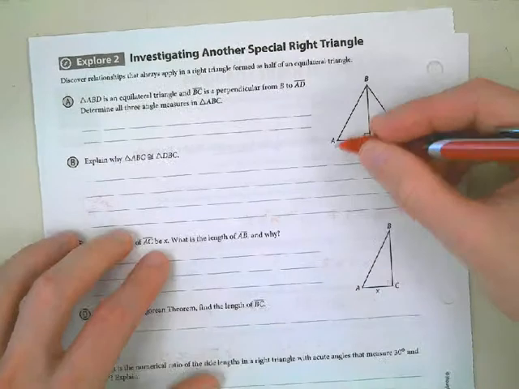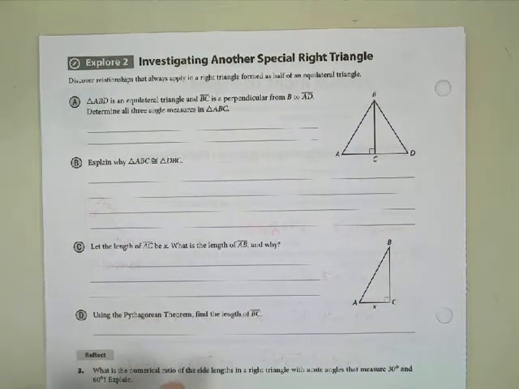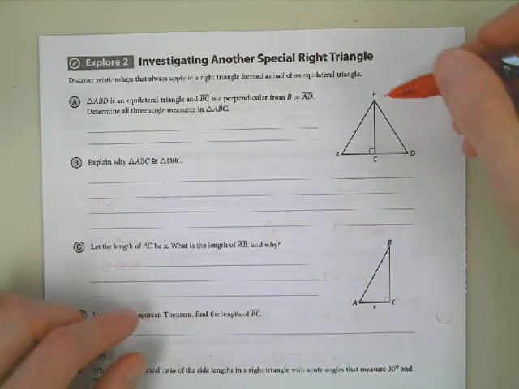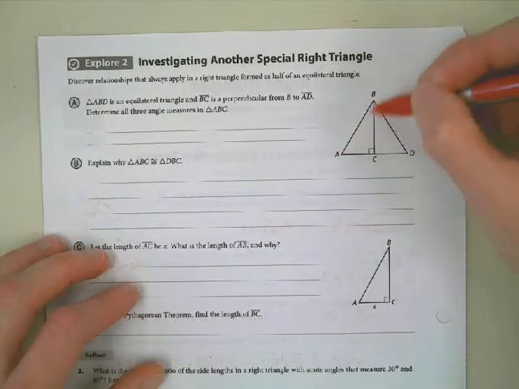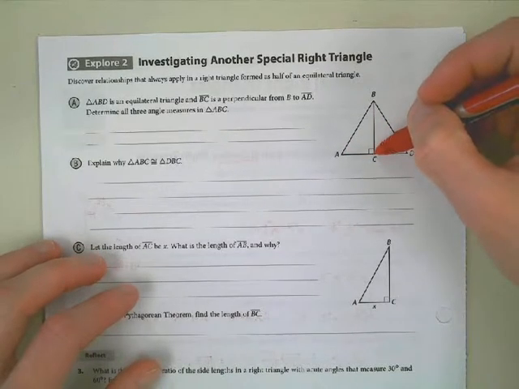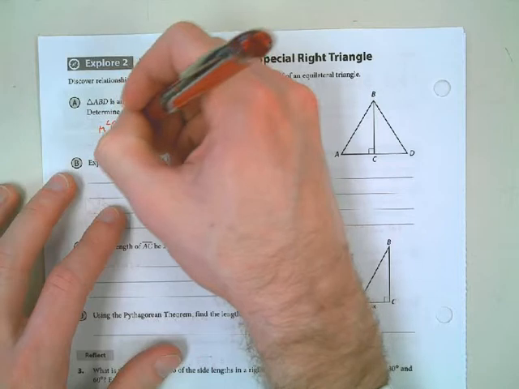All right, so let's do that. I'm going to go to Michael here. Can you identify any angle measures here in angle ABC? Angle C, which is 90 degrees. All right, so angle C is 90 degrees. That's right. The measure of angle C is 90 degrees. How about anything else here, Michael?